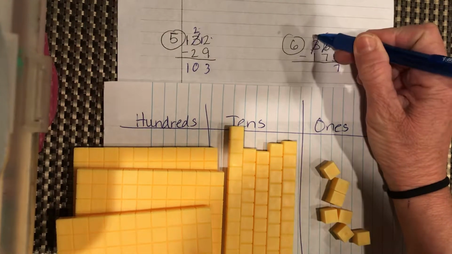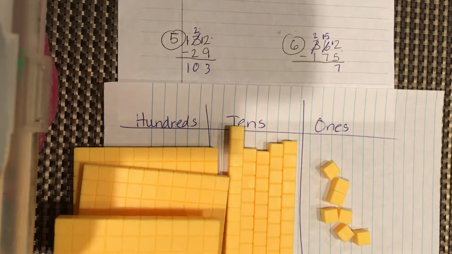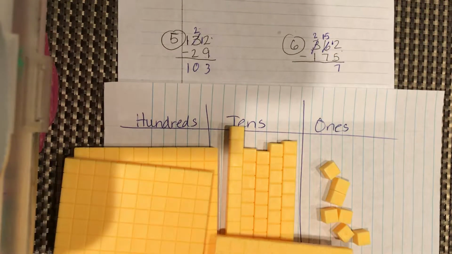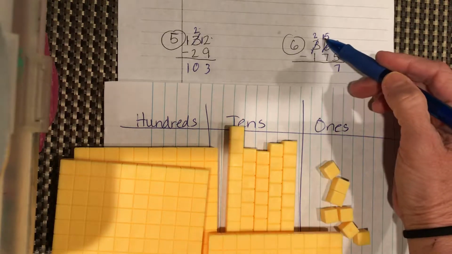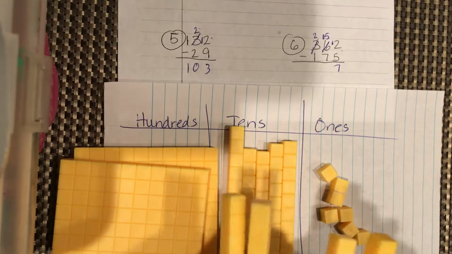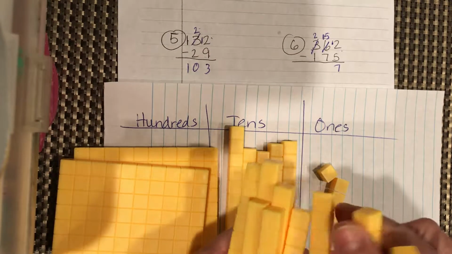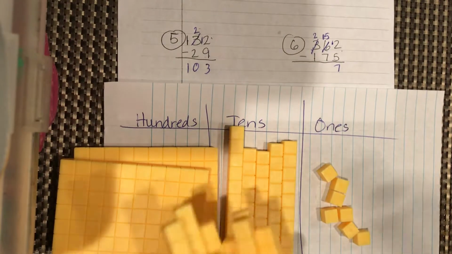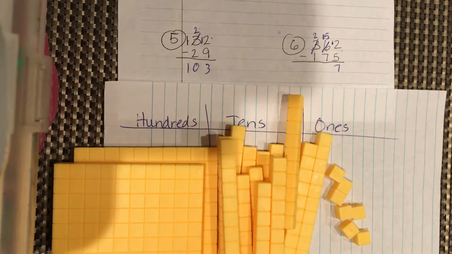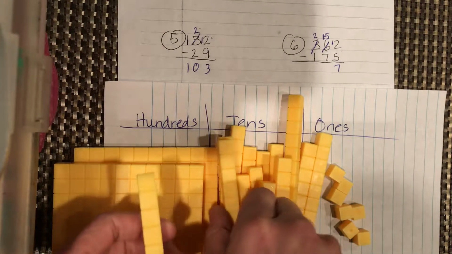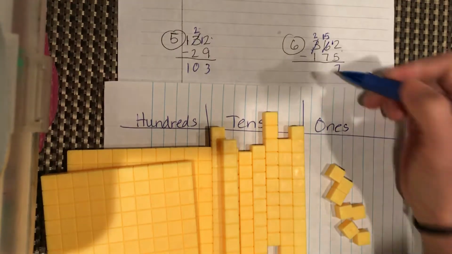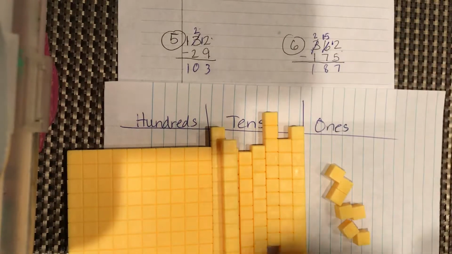I need to go next door and get 10 more. So I'm going to take away one of these hundreds, which is going to leave me with 2. And I'm going to stick it in here, which is really 10 tens, right? Which is what I stuck right there, okay? So I got 1, 2, 3, 4, 5, 6, 7, 8, 9, 10. So now I have, whoa, an overflowing amount of tens. 15 tens. And I want to take away 7. 1, 2, 3, 4, 5, 6, 7, which leaves me with 8. And 2 minus 1 leaves me with 1.